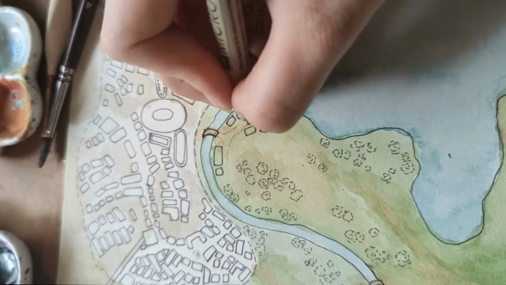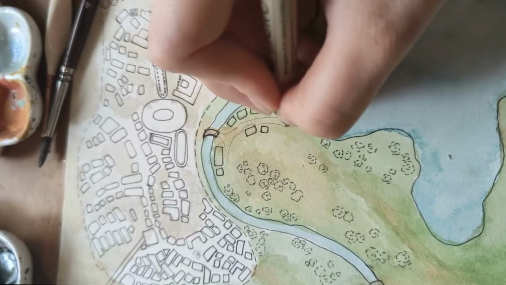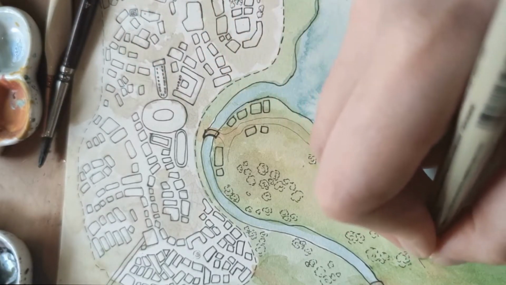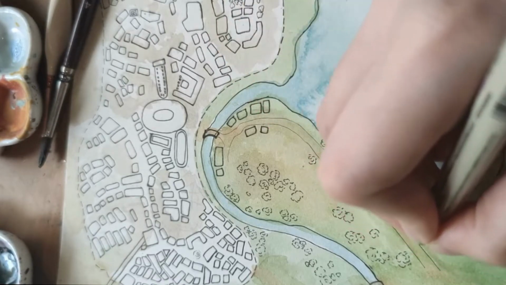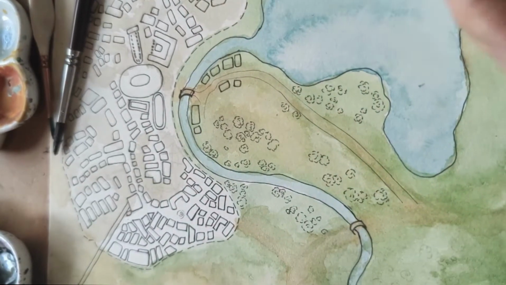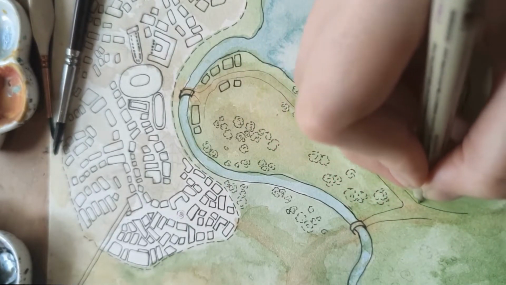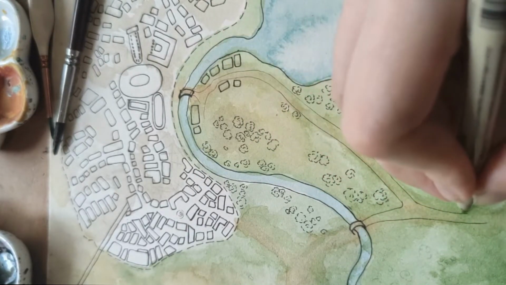So considering how good of engineers all of the Romans are supposed to be, I just imagine that they've diverted the river to make it act like the Tiber. It just feels like something they would do.